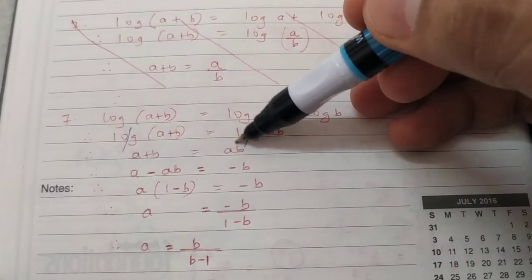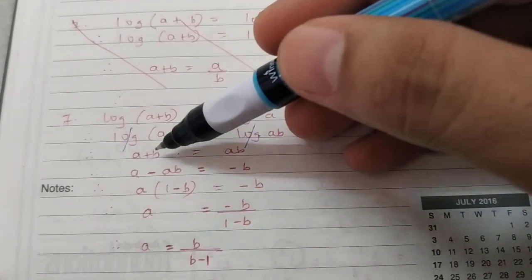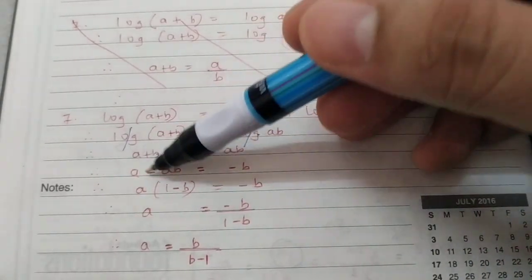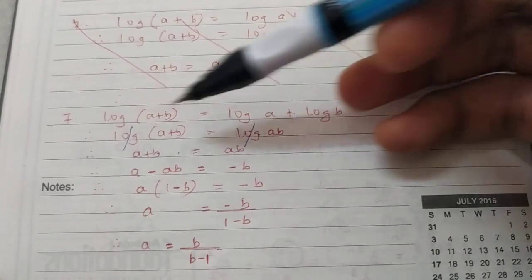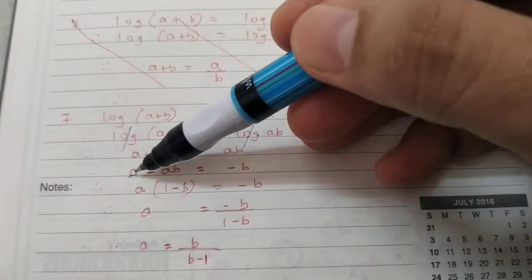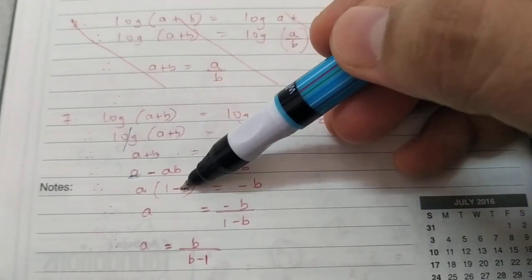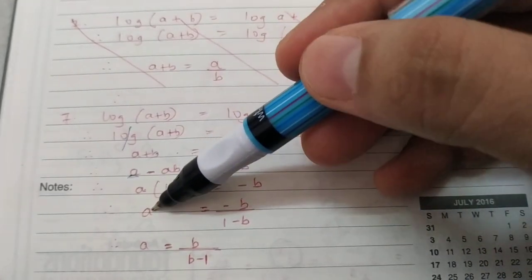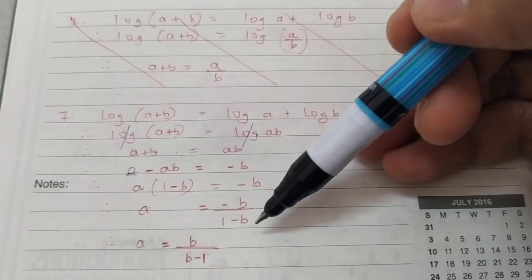So I shift ab on the LHS and I shift b on the RHS. So I get a minus ab is equal to minus b. Here take a common. So what is left here is 1. When nothing is left, 1 is left. Minus b is equal to minus b. And I got a alone by sending this down.